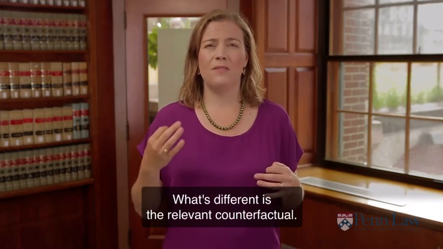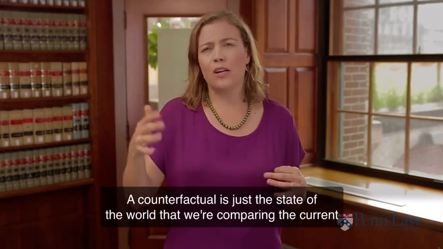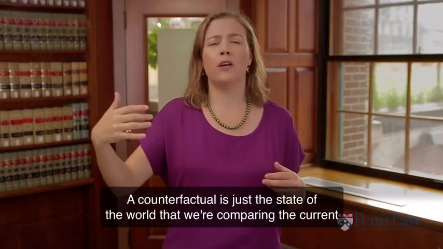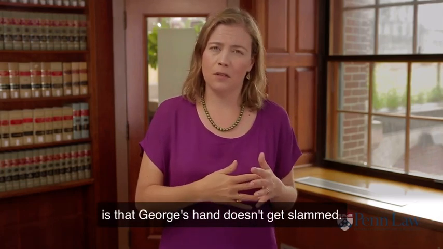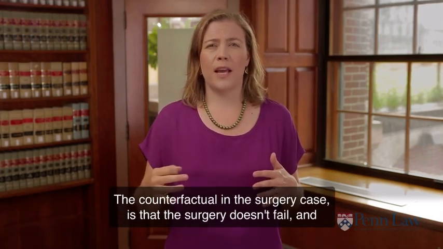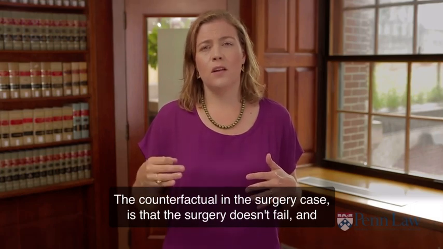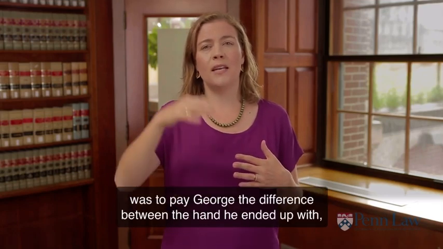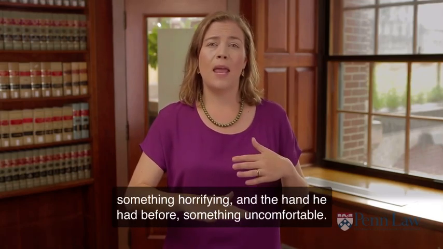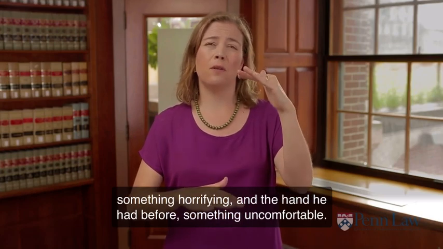What's different is the relevant counterfactual. A counterfactual is just the state of the world that we're comparing the current situation to. The counterfactual in the hand in the door case is that George's hand doesn't get slammed. The counterfactual in the surgery case is that the surgery doesn't fail and George gets a brand new hand. What Dr. McGee wanted was to pay George the difference between the hand he ended up with, something horrifying, and the hand he had before, something uncomfortable.